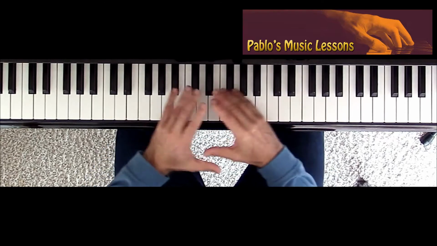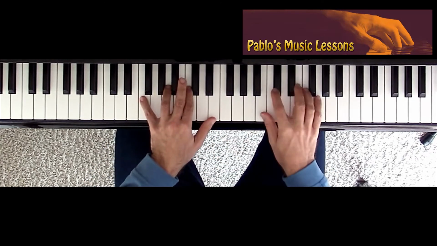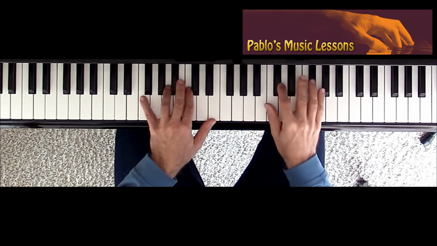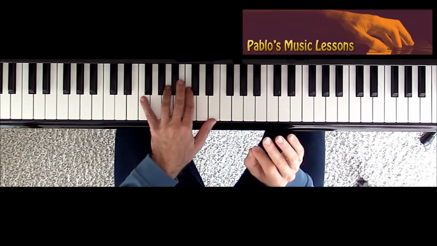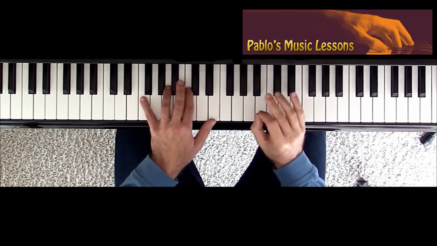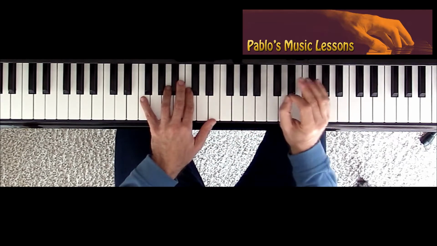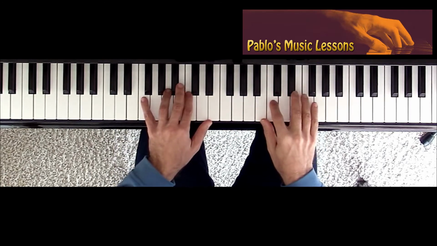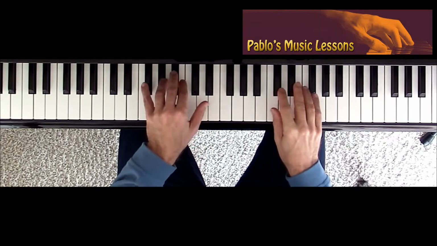This is the basic idea. So let me show you how we can improvise with these specific melodic contours and with a specific rhythmic idea, so you can control the phrase of your improvisation. It's very important.